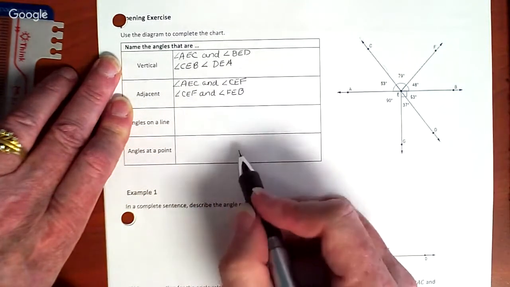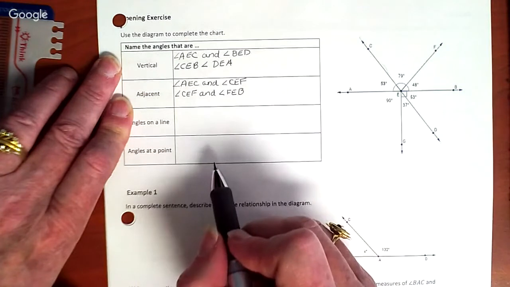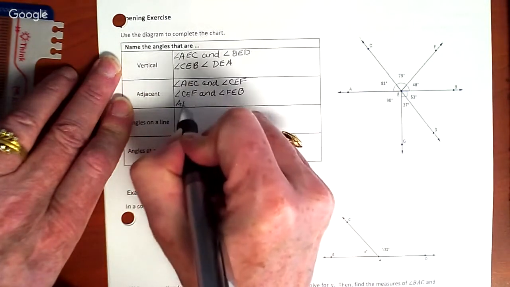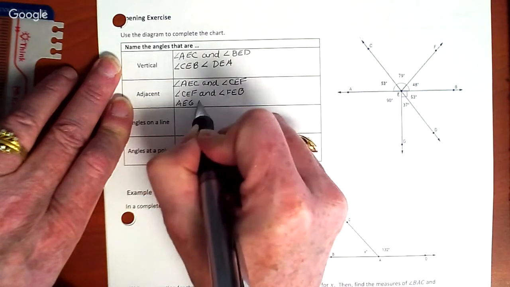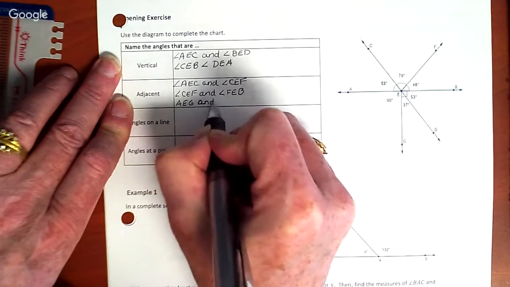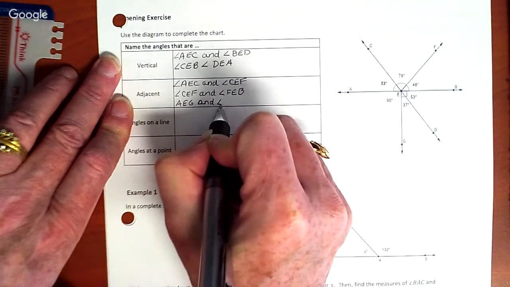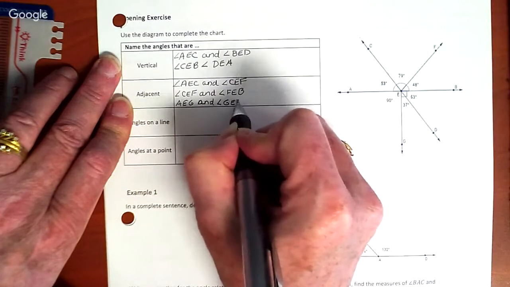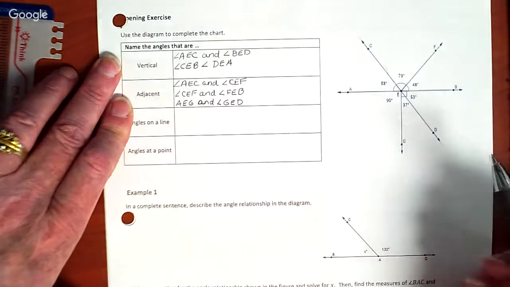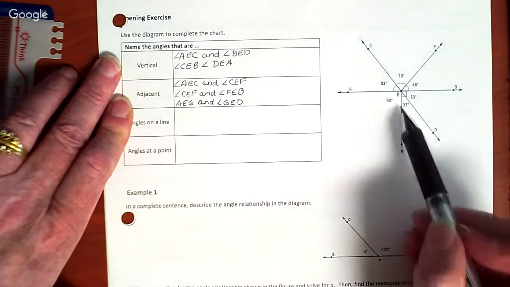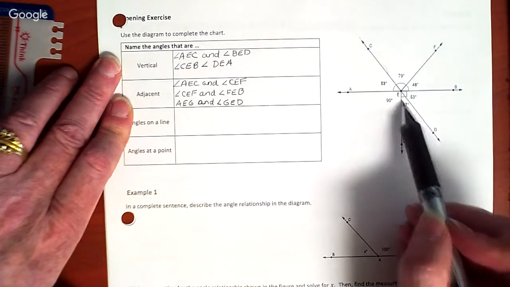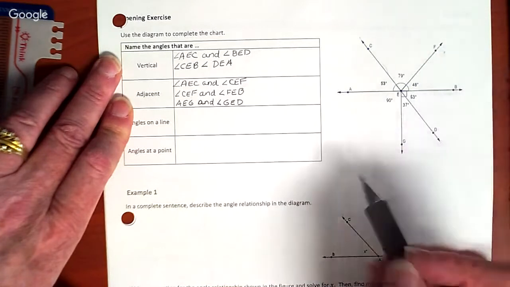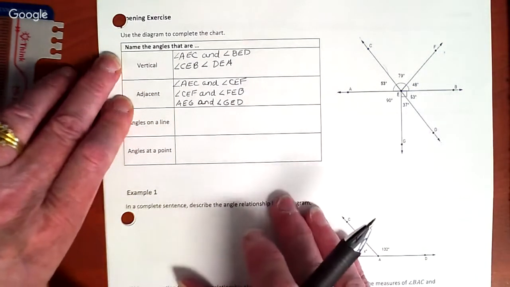We have others in here. We also have angle AEG and angle GED. But that's just naming a few. Any two angles that are next to one another, DEB, BEF, any two angles that are next to one another.